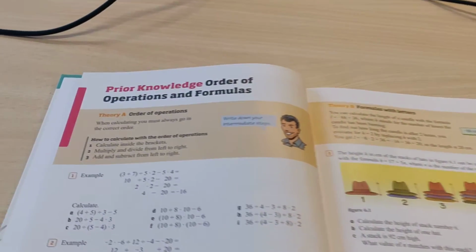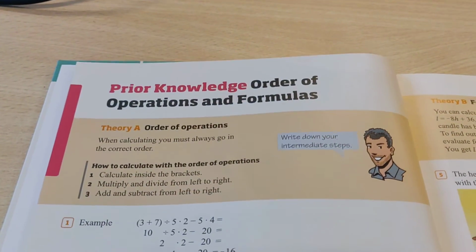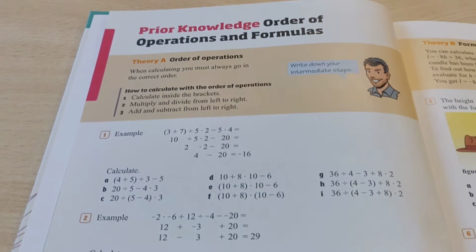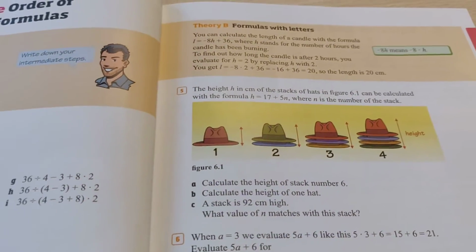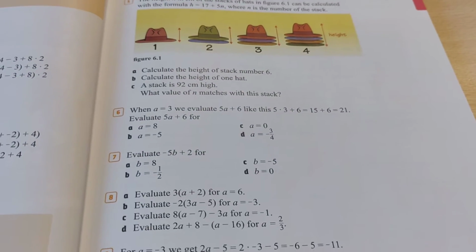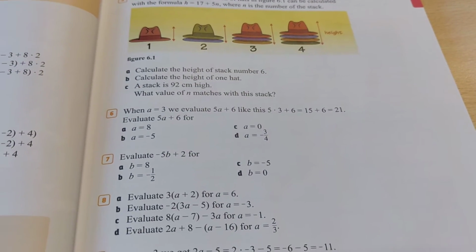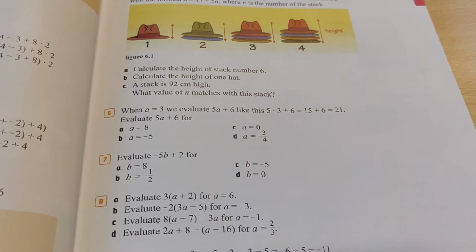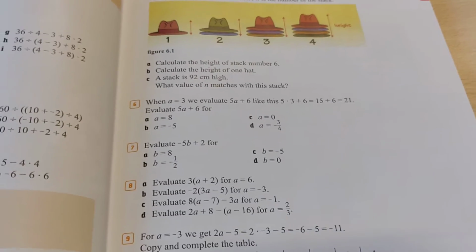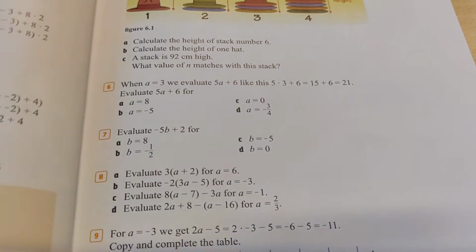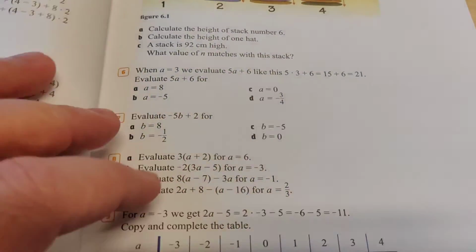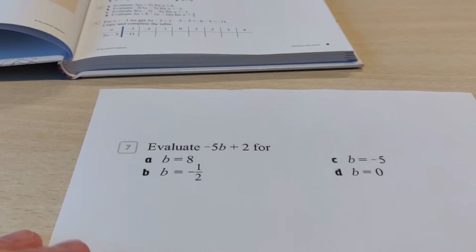So over here we have the prior knowledge, and those are things that you learned earlier. Like for example, working out brackets and what the order of operations is. And then over here we have evaluating. That means that you get a letter and you know what the letter is, and then you fill it in. Now that's exactly what I want to show you in this video. I want to show you 6, 7 and 8 just to repeat how that's done. So over here on this paper, I printed those out.